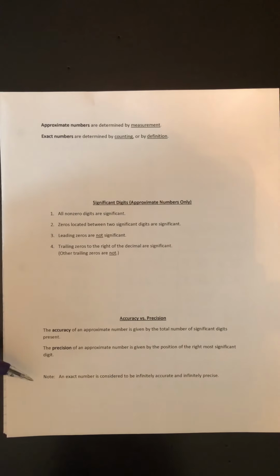And a quick note at the bottom here that we're talking about approximate numbers in the next examples that follow. If it were an exact number, it would be said to have infinite precision and infinite accuracy.